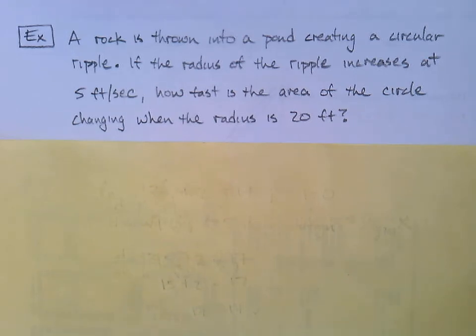Okay, so let's think about that for a second. When you throw an object into still water, the radius will expand at a constant rate. So in this case, they're telling us 5 feet per second. Now that's pretty fast. So this rock must have hit pretty hard. 5 feet per second, okay. But what does that tell us about the area of the circle that is created? Would the area of the circle be growing at a constant rate?